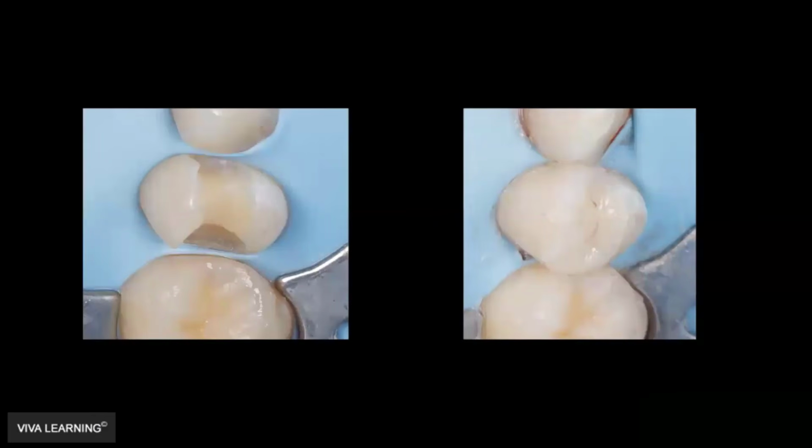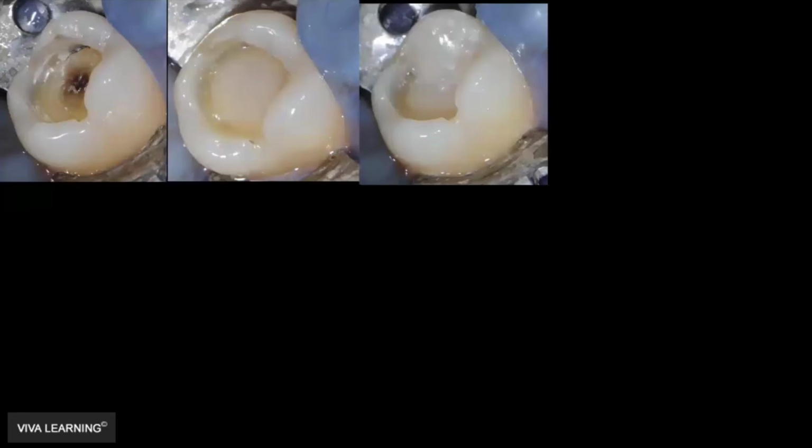Other areas, this is not polished, it's just right before polishing right here. Let me see how much time I have. 3 minutes left. So let's run through this one real quick. Kind of the same concept.